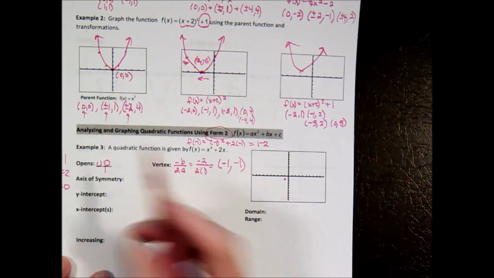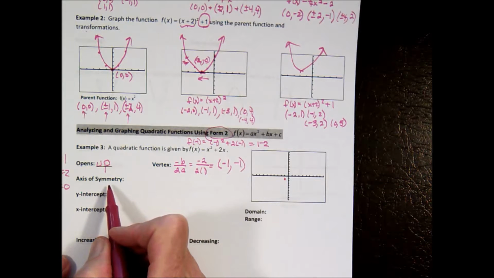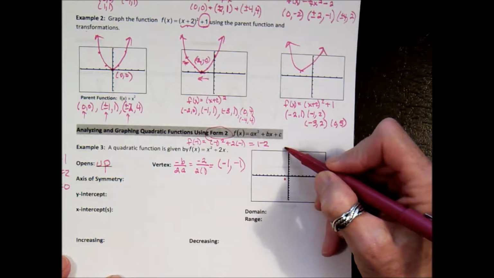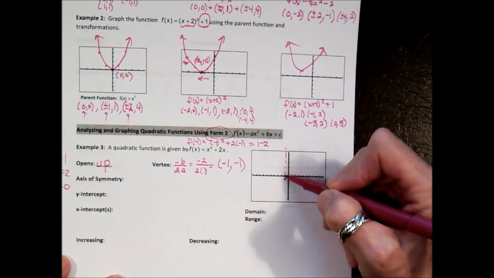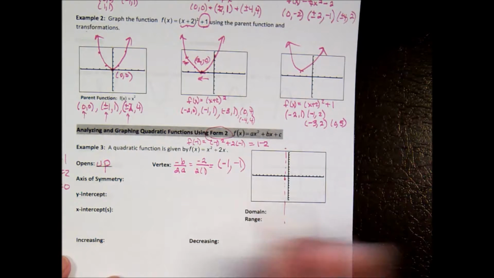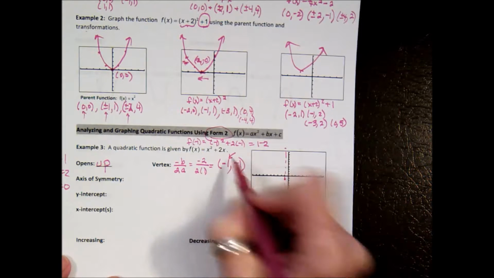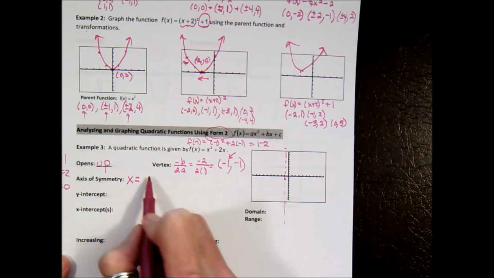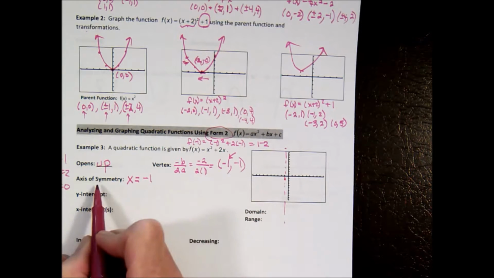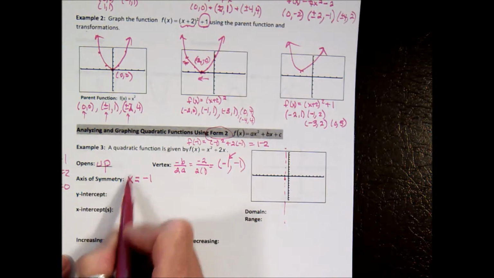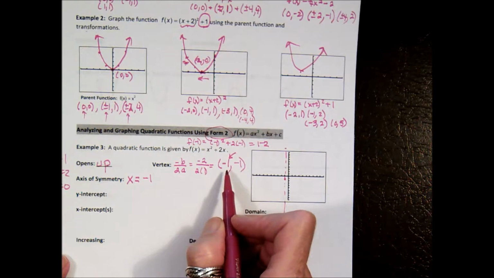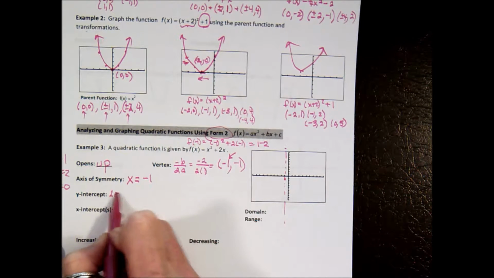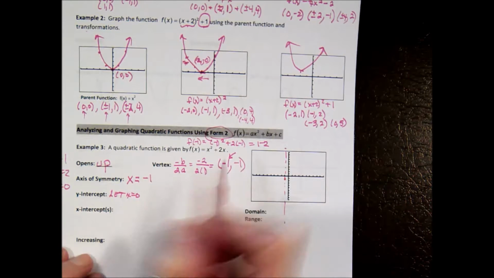So let's talk about the axis of symmetry. That's the line that goes straight down through my graph. Well, I can see what that is. It's going to go straight down through there. It's always going to be that, but written as an x equals equation. So once you have the vertex, you have the axis of symmetry. X equals negative 1.